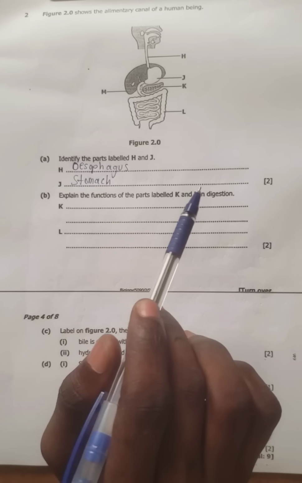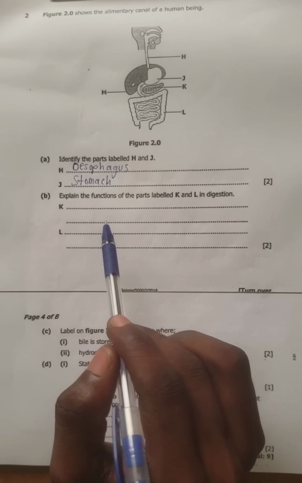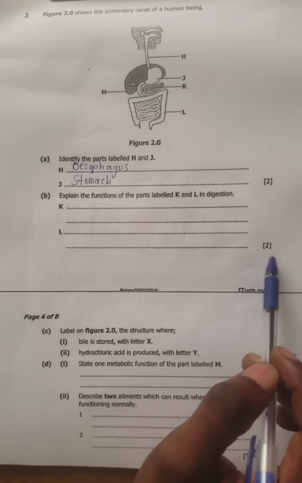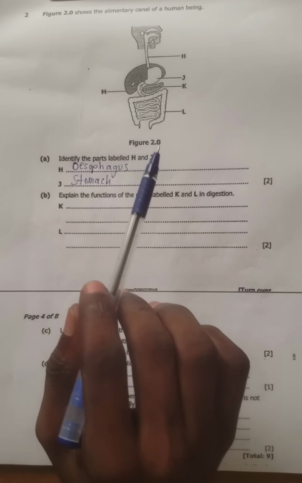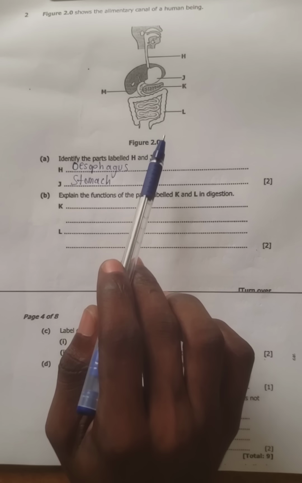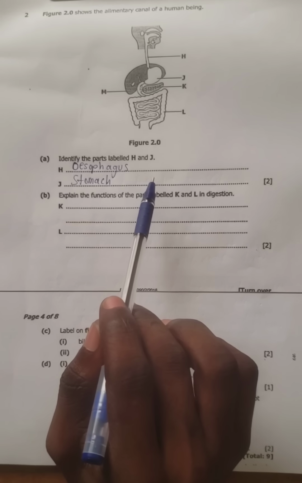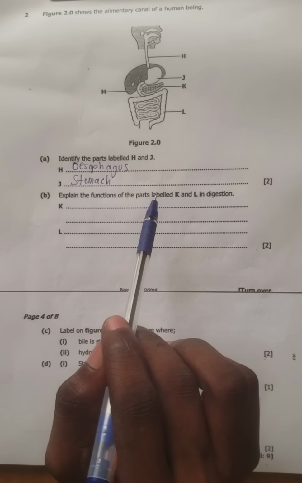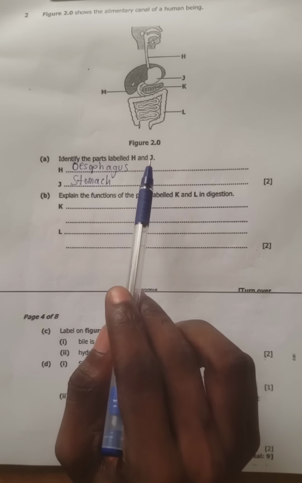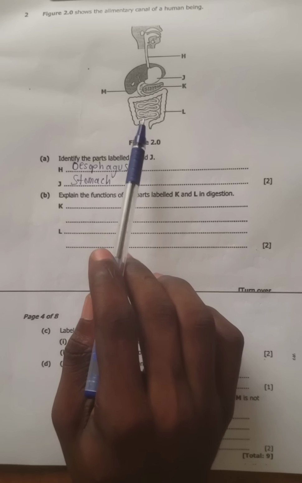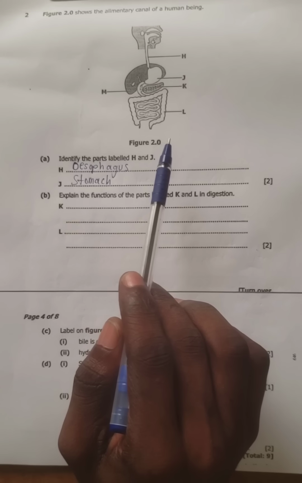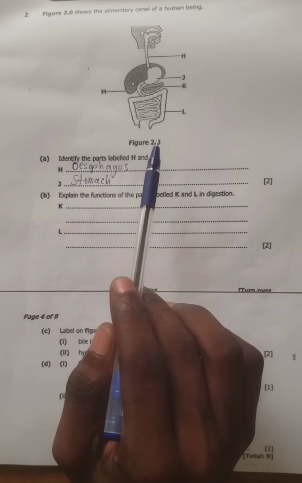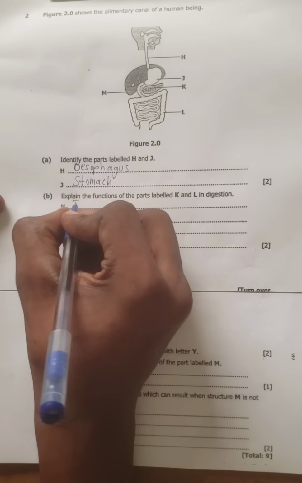So what is the function of the pancreas? Pancreas has mainly 2 functions, but here they only want 1, because this is 2 marks and this will carry 1 mark. So pancreas in digestion produces pancreatic juice, which contains enzymes like pancreatic amylase. This pancreatic amylase is the one which digests starch. It converts starch into maltose.